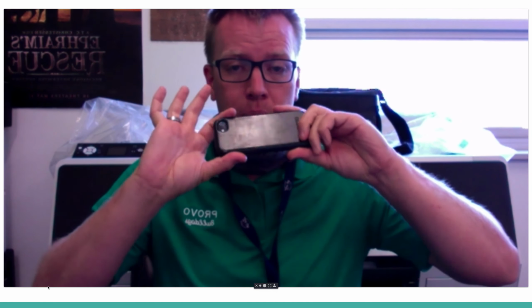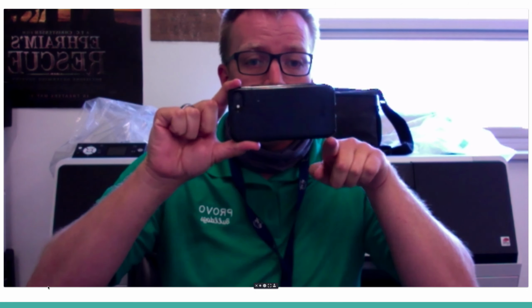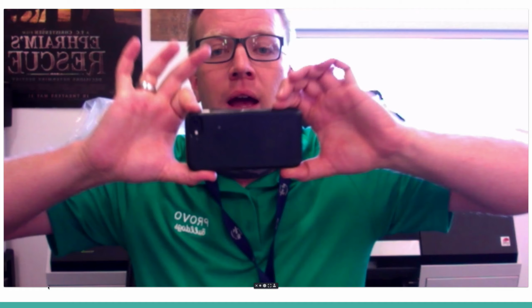To review really quickly, pan is left to right. Tilt is up and down. We truck this way, like a little truck with wheels. Dolly is pushing in and out.